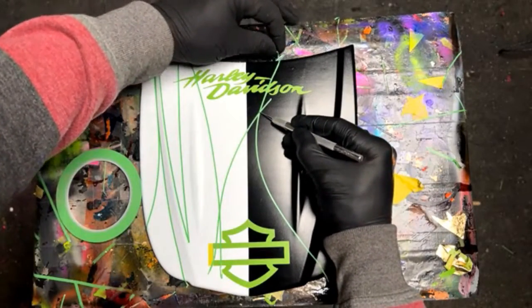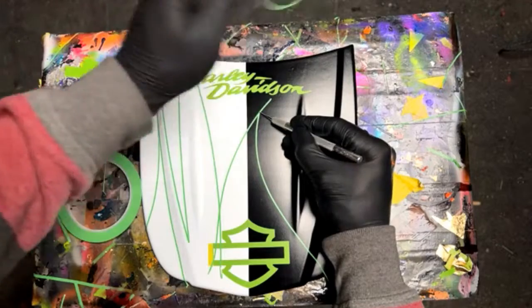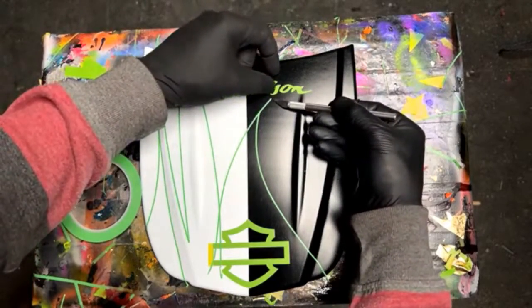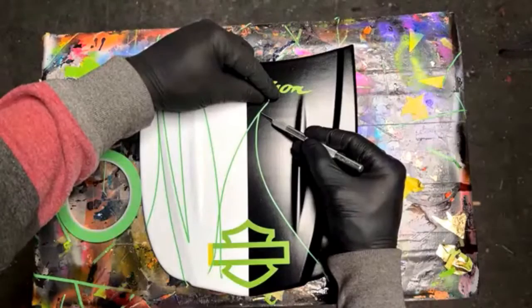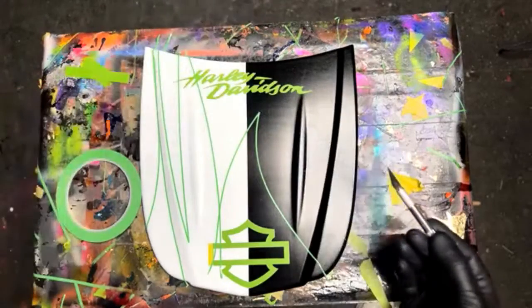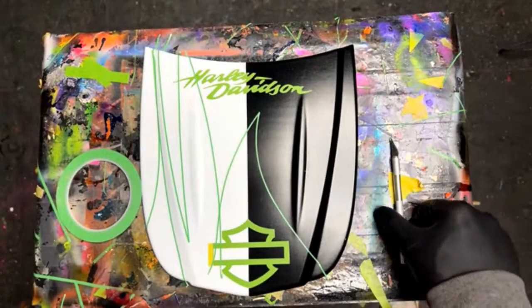So I'll go ahead and lay the blade down right here and then just pull that tape up to the blade. That way I'm not actually cutting on the surface. I'm just laying it there and pulling the tape up to that point.